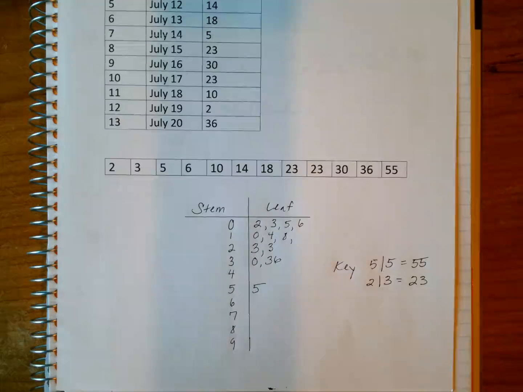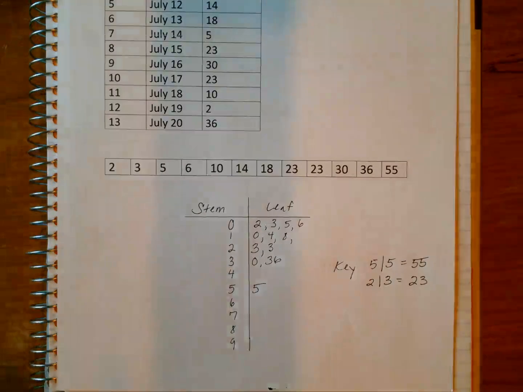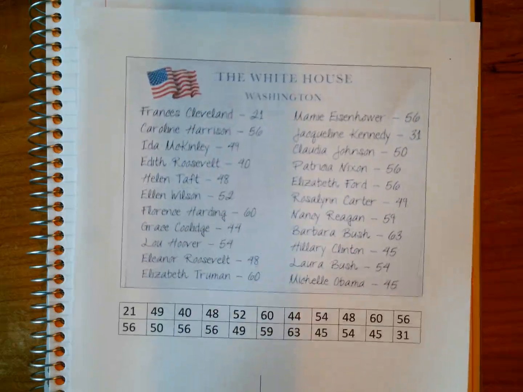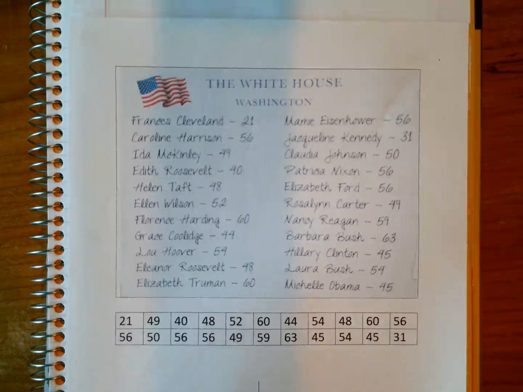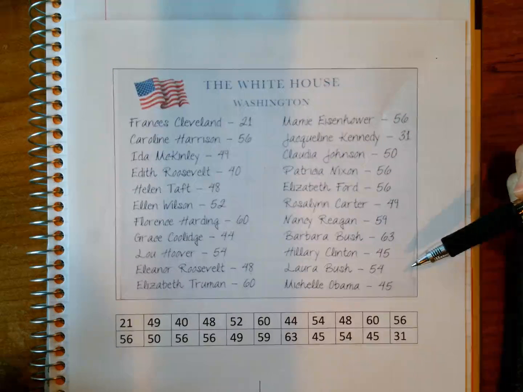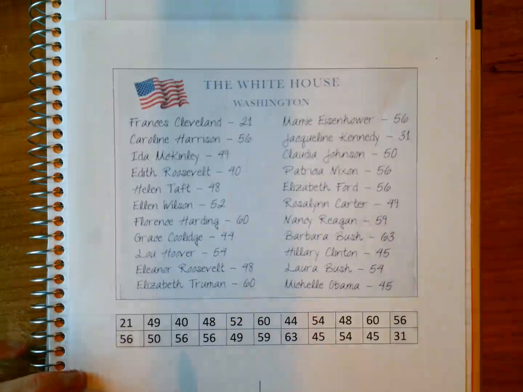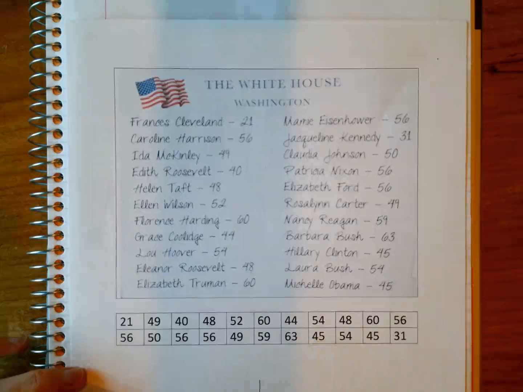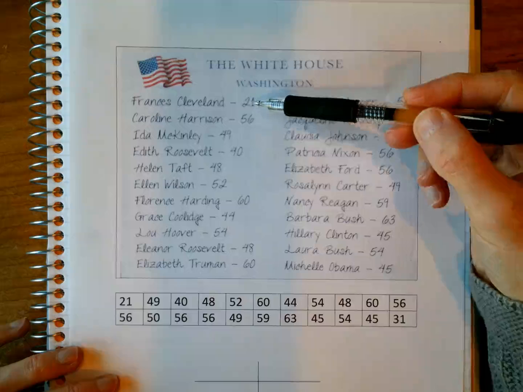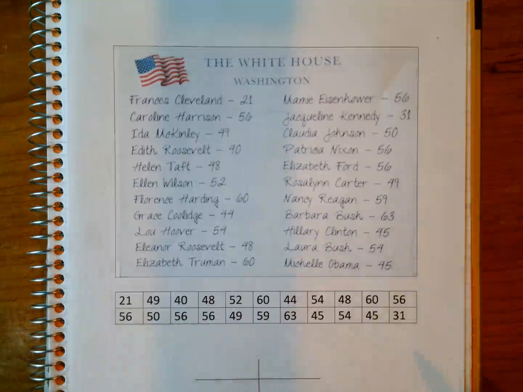So if we take a look at one more example, here we've got an example that I took from your book. These are the ages of first ladies when they entered the White House. You can see there's a lot of data on here. It's very easy, as you are organizing it, to not get them in order. And you can see I just took them from here. I have not put them in order yet.